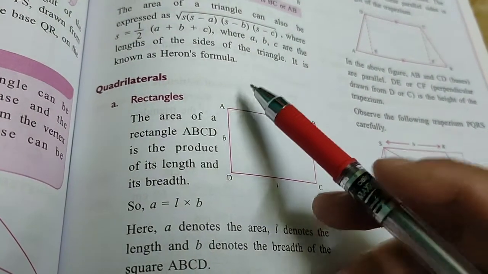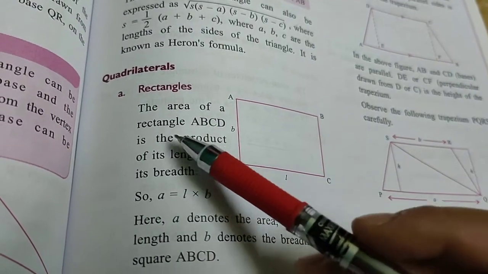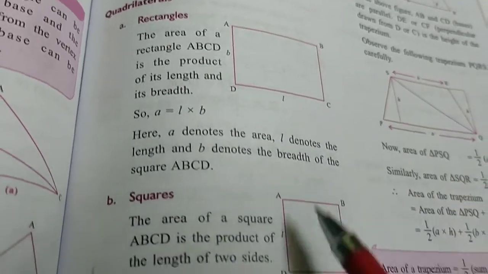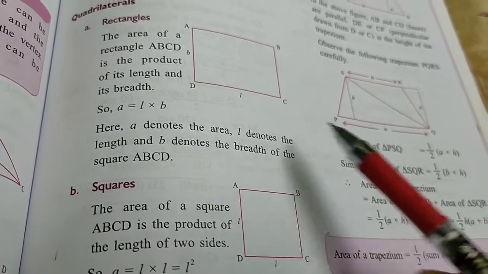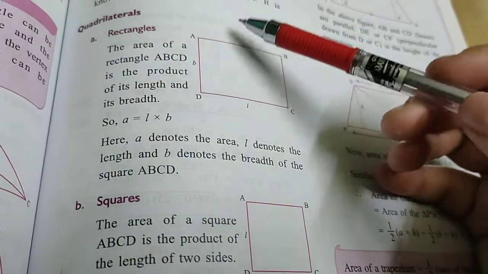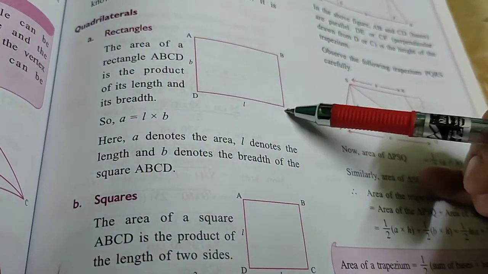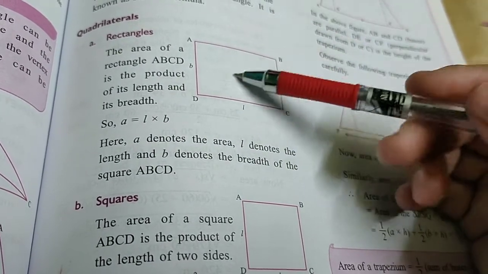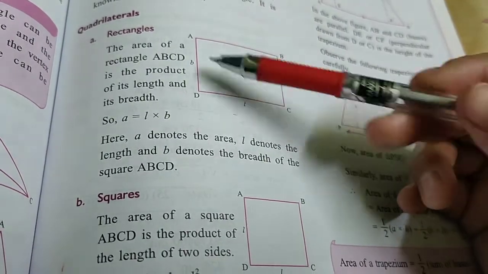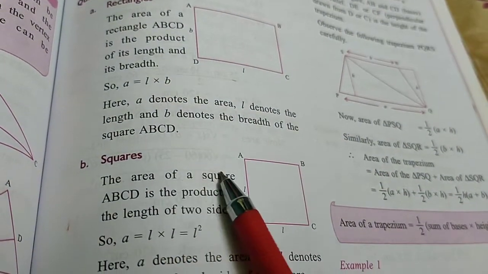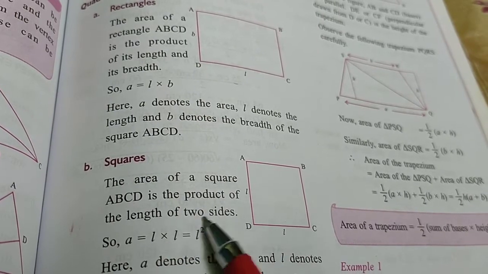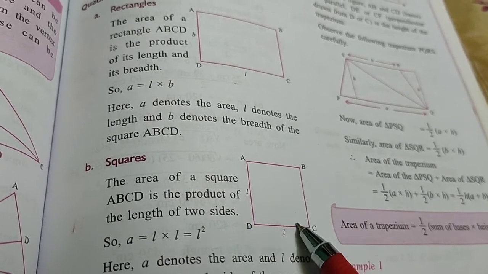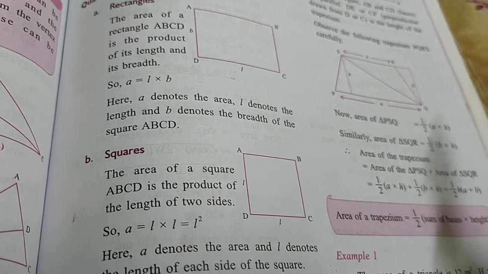Now for rectangle, to find the area. Okay, area of rectangle is the product of its length and breadth. So area is length into breadth. Similarly for square. In perimeter, you consider all the length of the boundary of a closed figure. But in area, you are not going to consider that. You will only consider two sides, that is the length and breadth. Similarly for the area of square, product of length of two sides, because here all the sides are same, so you consider only two sides. A square, say L, then it will become L square.